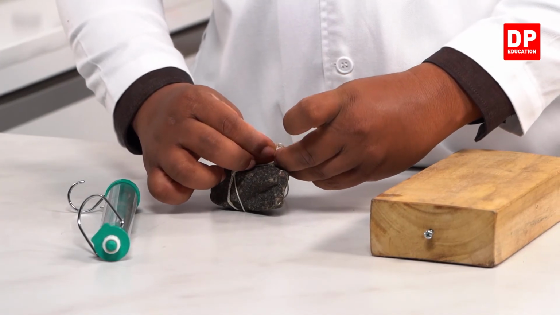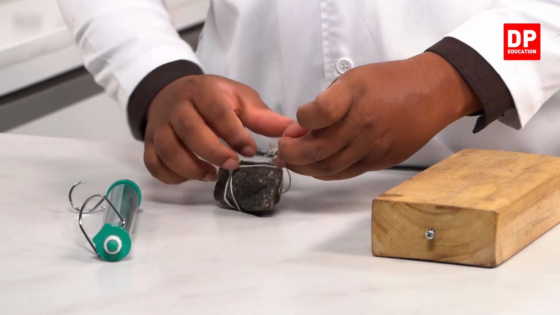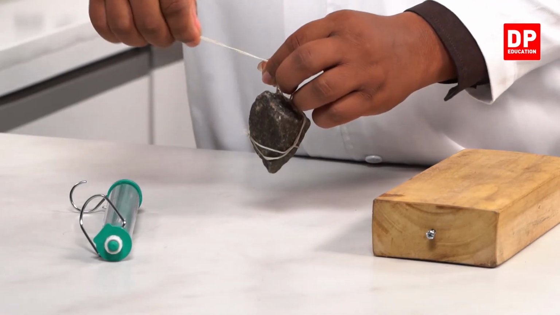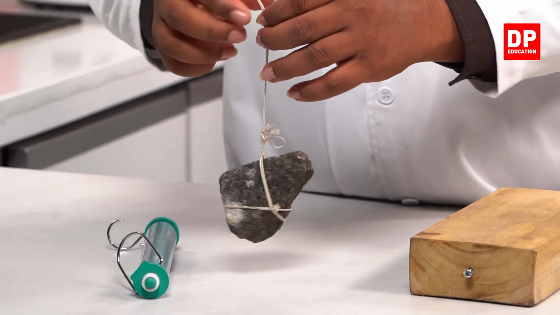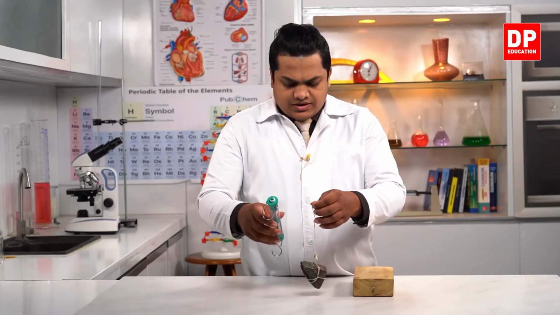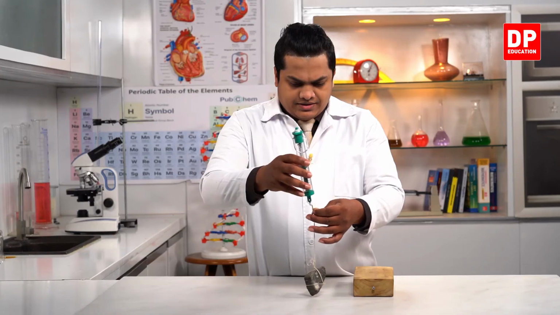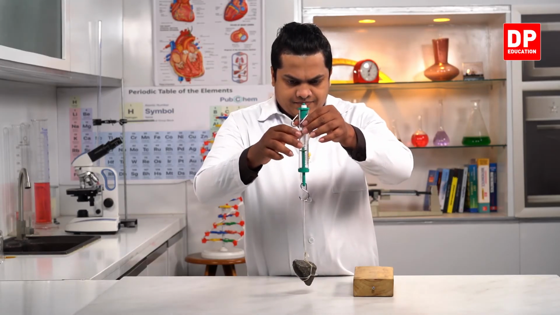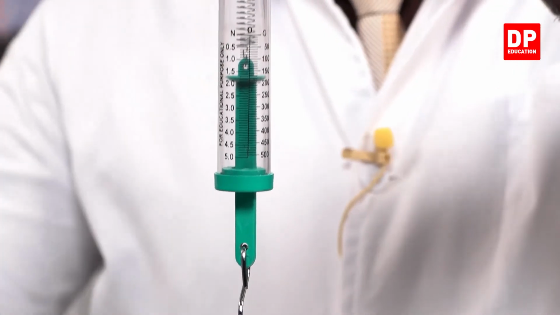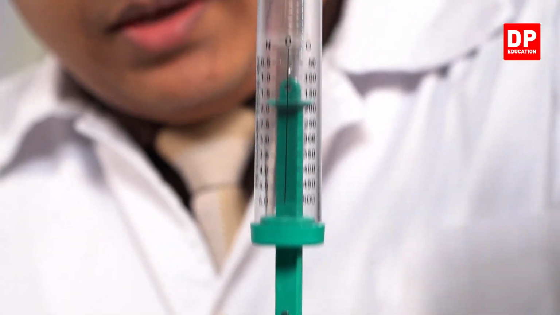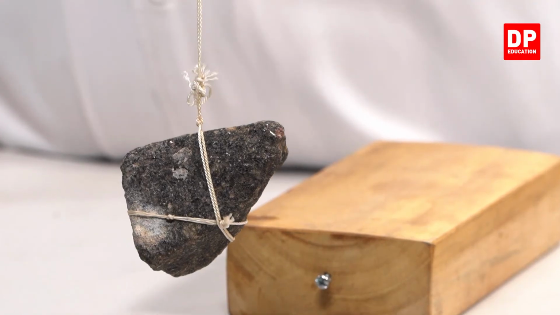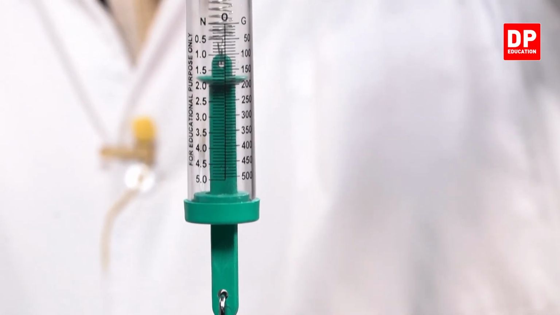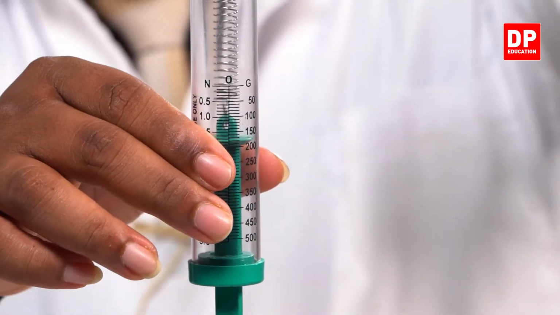Right now I'm going to check the gravitational pull given out by the stone by using the spring balance like this. Now we need to keep it vertically like this. As you can see here, now the rock is above the ground level and it is hanging.